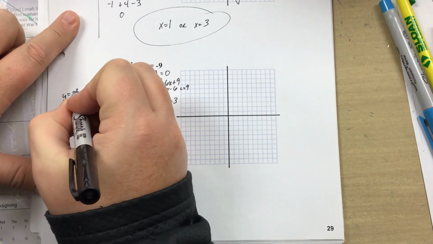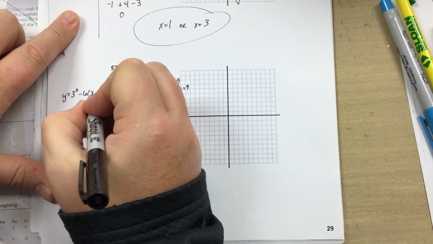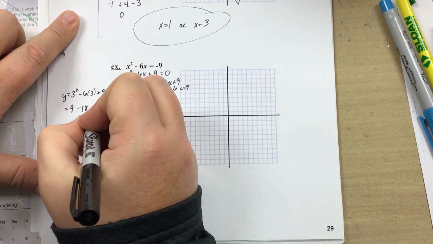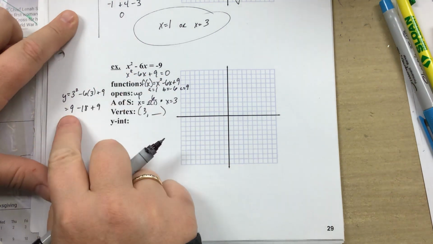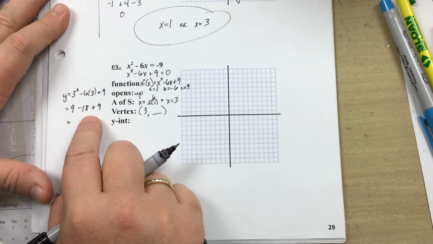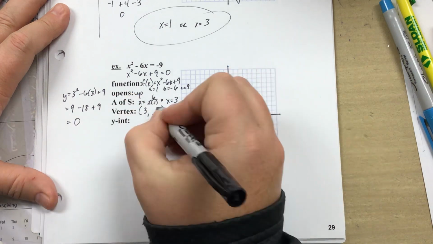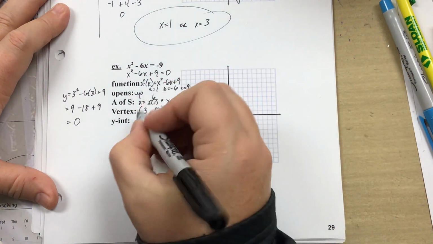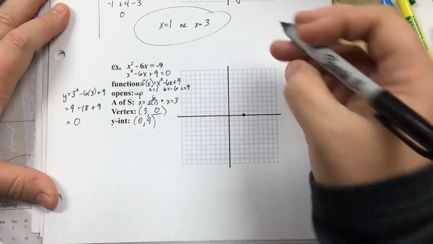So I'm going to have 3 squared minus 6 times 3 plus 9. That's going to be 9 minus 18 plus 9. Left to right, 9 minus 18 is negative 9. Negative 9 plus 9 is 0. So my vertex is at 3, 0. My y-intercept is 0, 9.